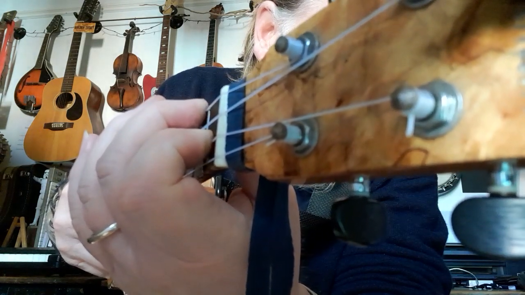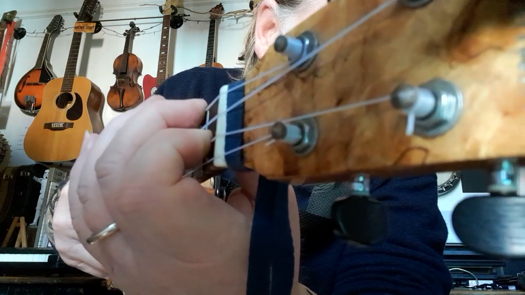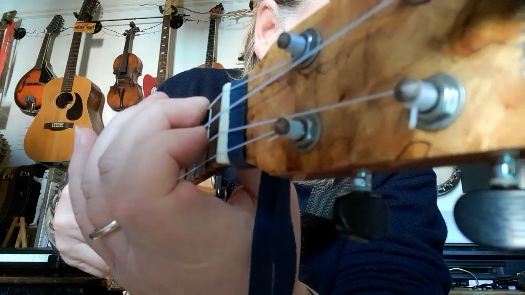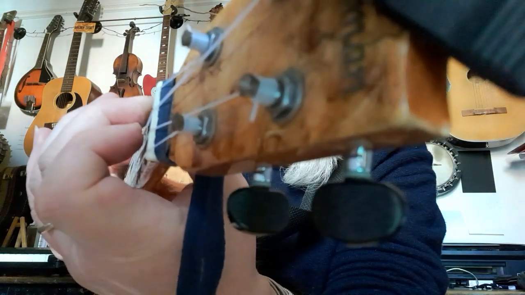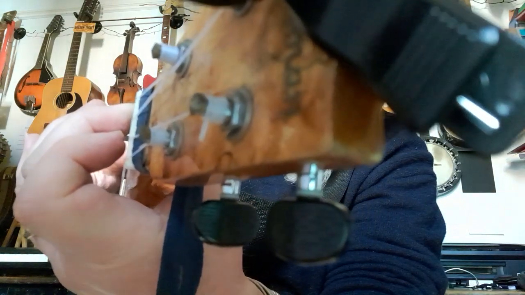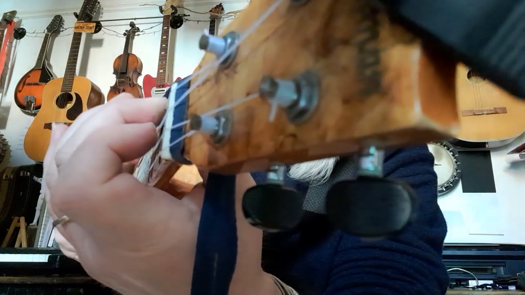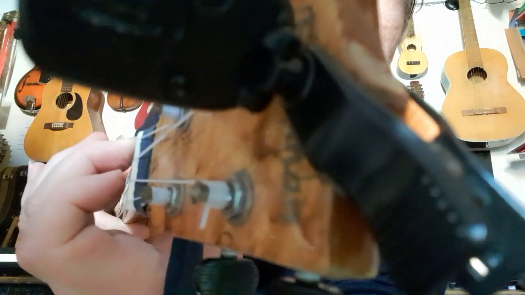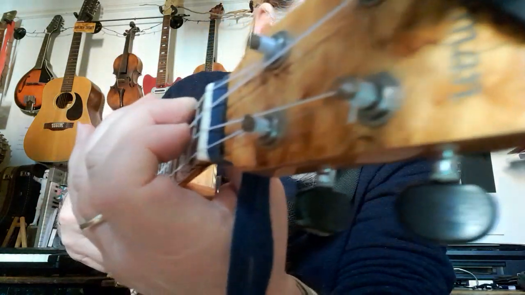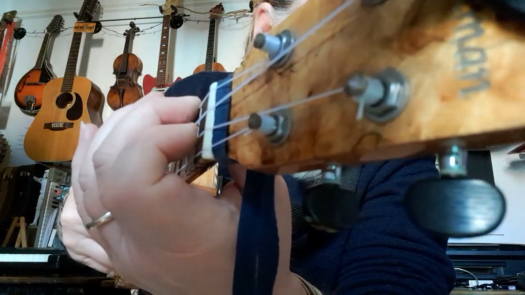Okay. So there's F, and now I'm going to take it off to A minor. But notice I've barely taken it off. It's just hovering above the string. Okay, you can just see through there. All right, and then back onto F. All right, so when you take your finger off, don't take it far away.